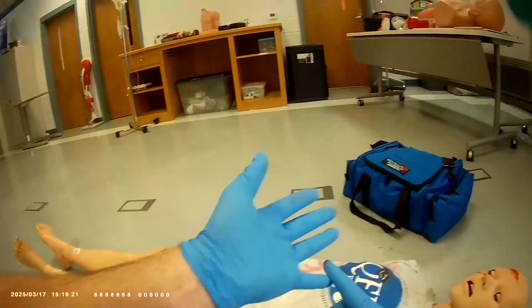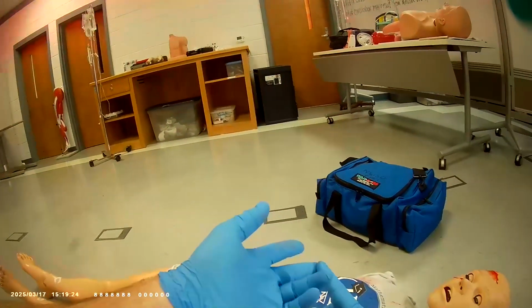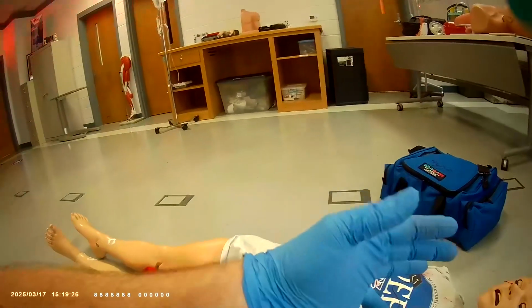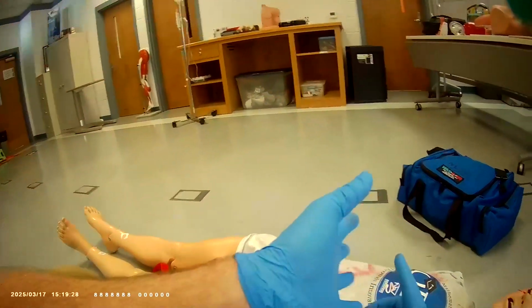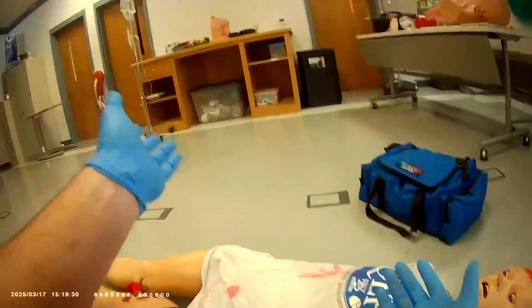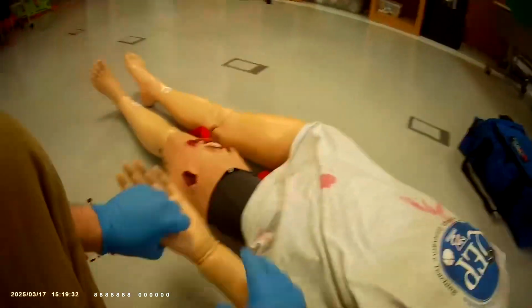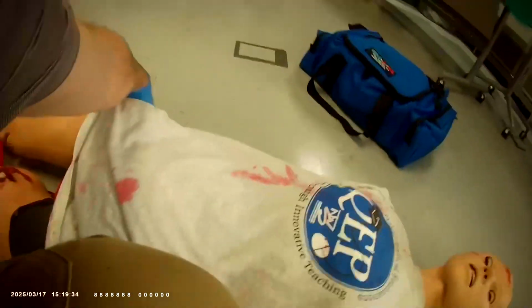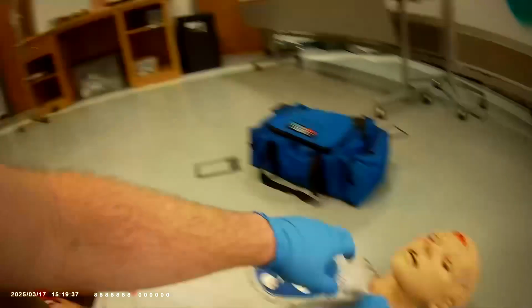At this time, we'll try to get a SAMPLE history if we know of anybody. So signs, symptoms, allergies, any medications, past pertinent medical history, last oral intake and events leading up to it. There's no one here to ask. We're going to look. We do not see any alert bracelets or necklaces.